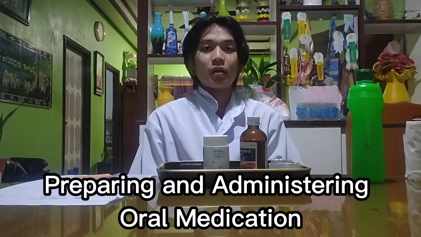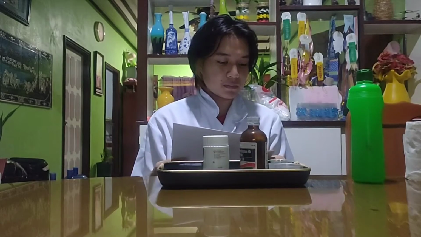Next is preparing and administering oral medication. First, I'm going to check the accuracy and completeness of each medicine ticket with the doctor's order sheet. Check the patient's name, medication, dosage, route, and time of administration. It is to ensure that the patient receives the correct medication. Illegible marks are a source of medication error.